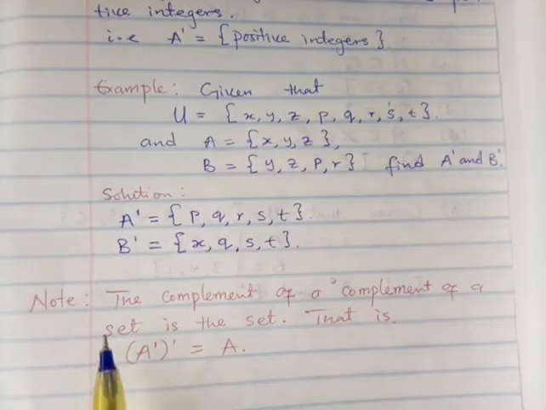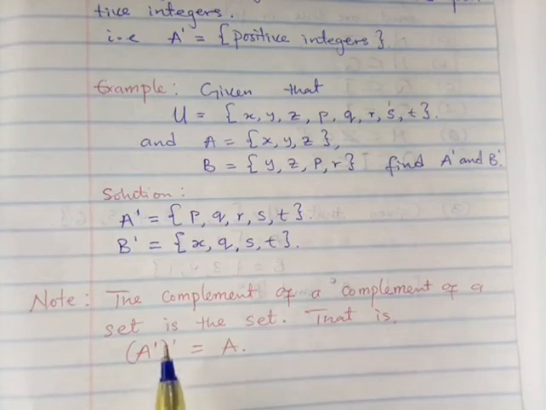There is something I want you to note. Note that the complement of a complement of a set will result in our set A.